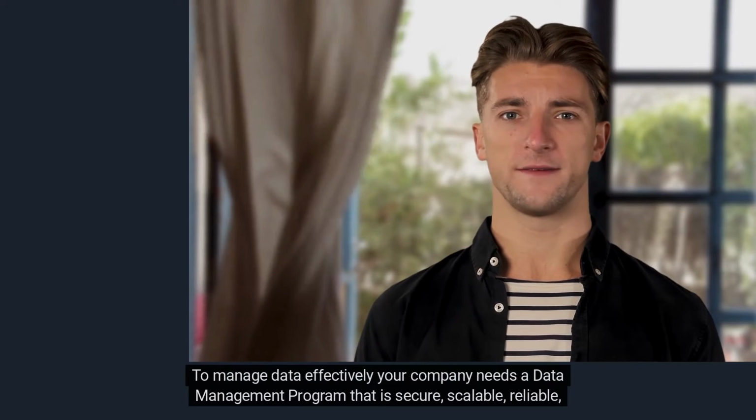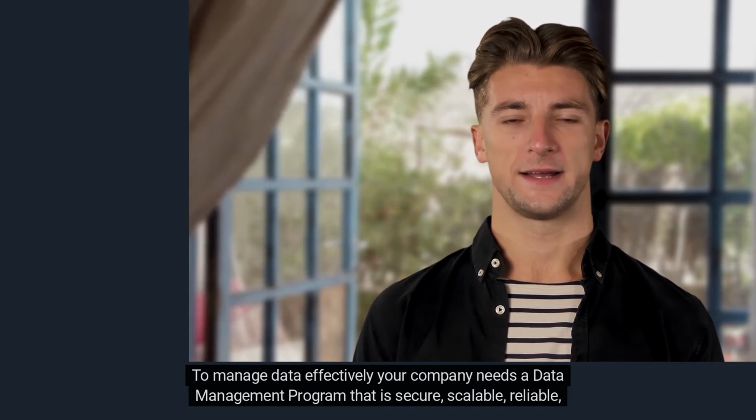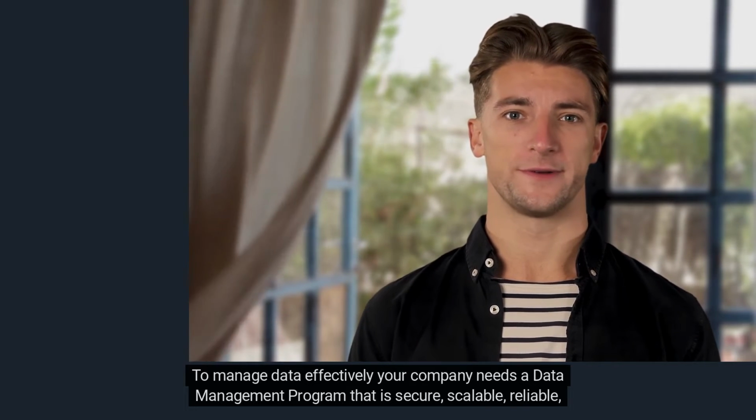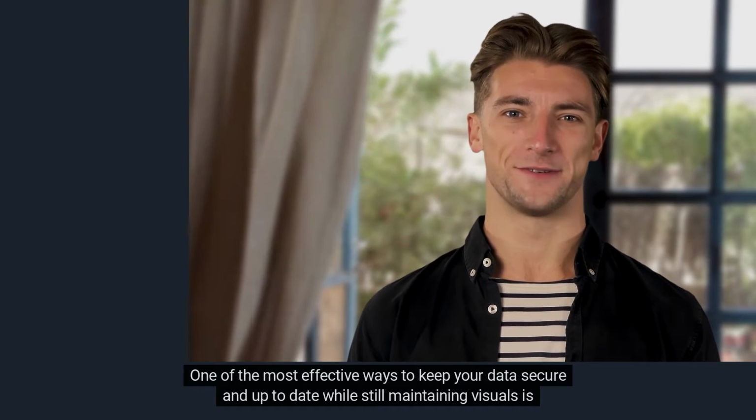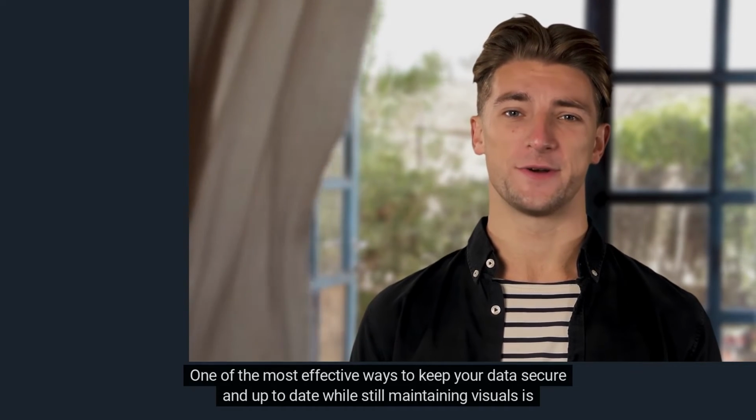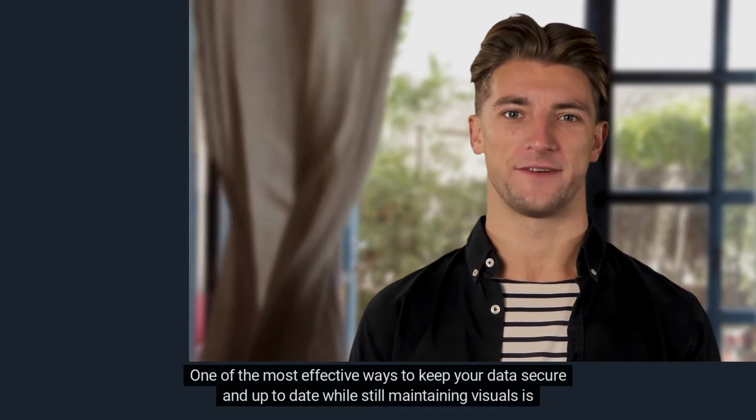To manage data effectively, your company needs a data management program that is secure, scalable, reliable, and visually available. One of the most effective ways to keep your data secure and up to date while still maintaining visuals is by utilizing a CRM.